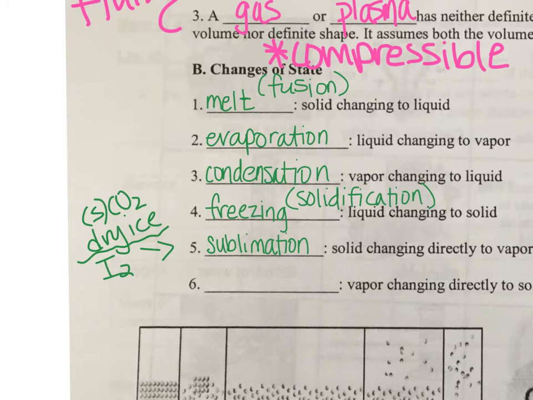Number 6, vapor changing directly to a solid. Oh, nice work.